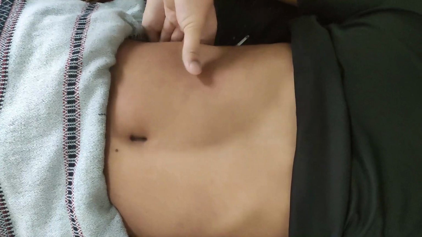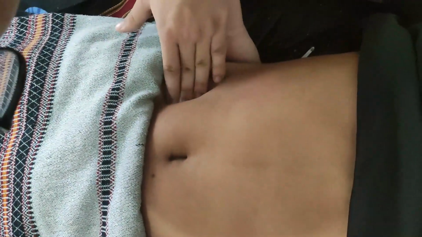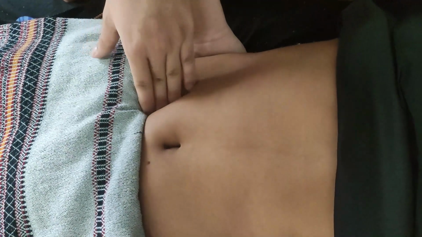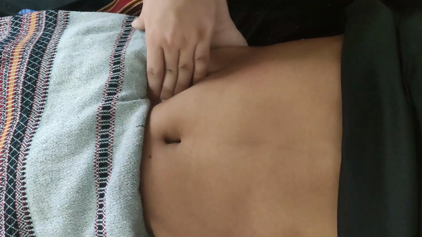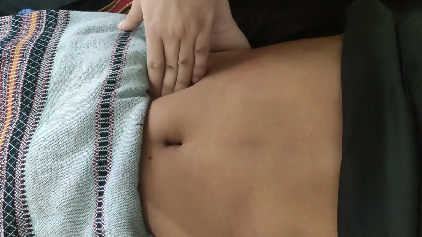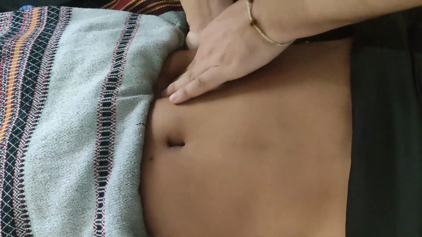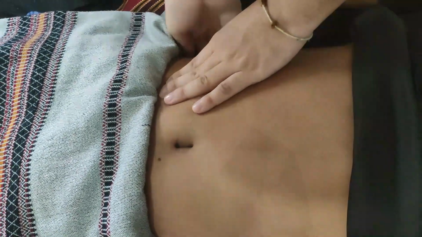So now I'll be doing for the right side. Right kidney is usually tender, and it is usually palpable. Okay. So now for percussion tenderness of the kidney.